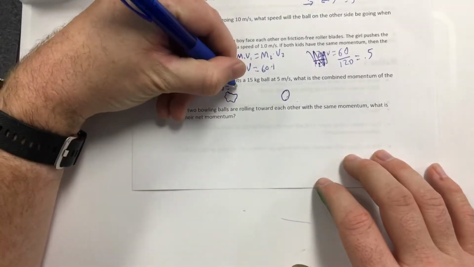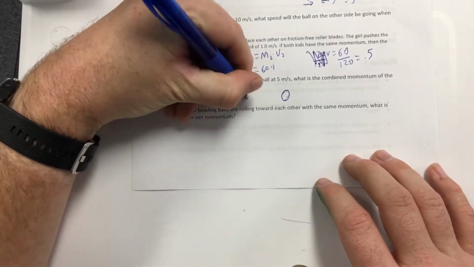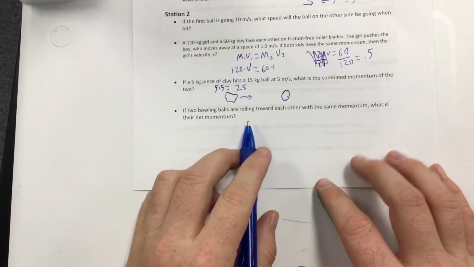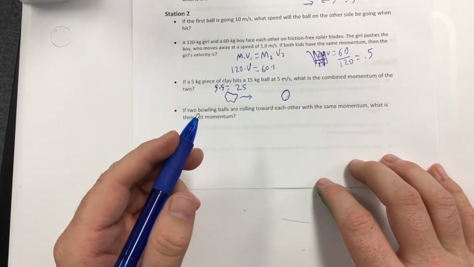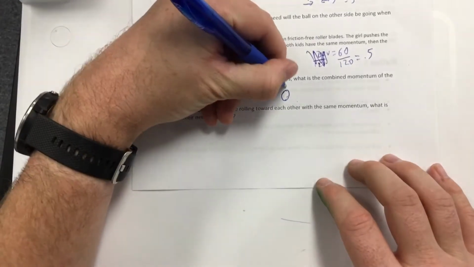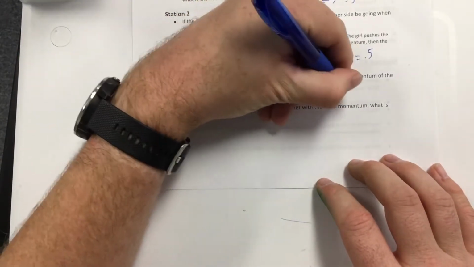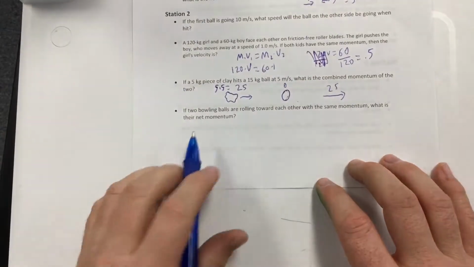So 5 times 5 equals 25. Ball, 15 kilograms. Ball's not moving. We don't have a velocity for it. So again, 0. So 25 minus 0. At the end, the net momentum is just 25 to the right, like that.